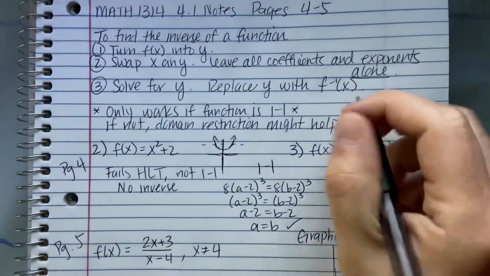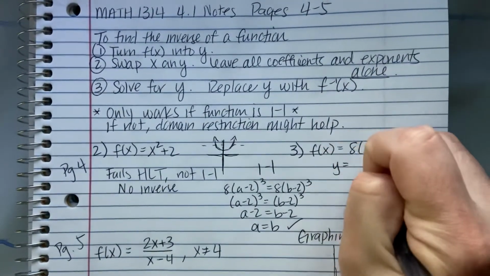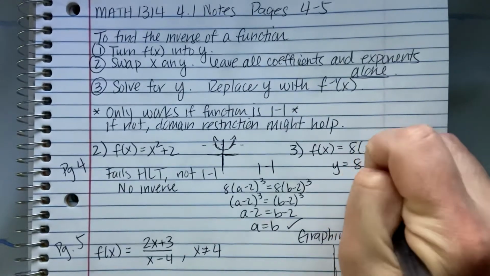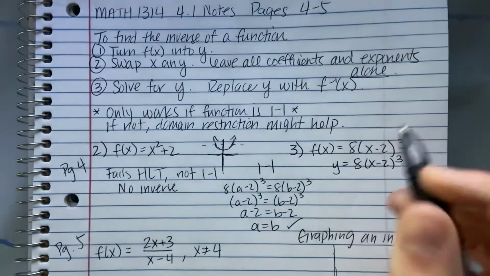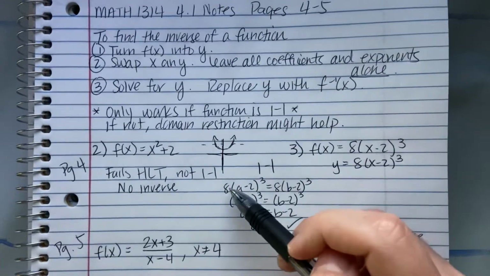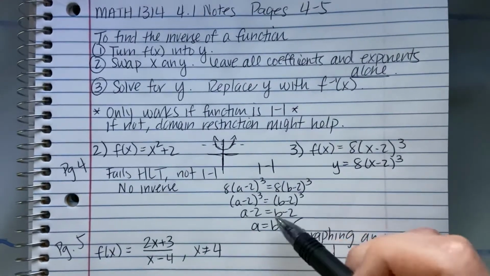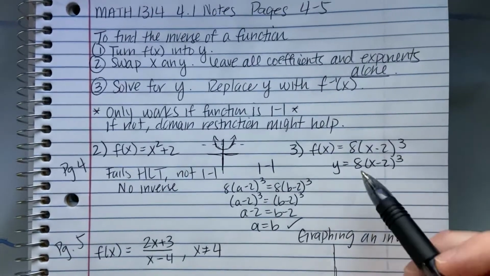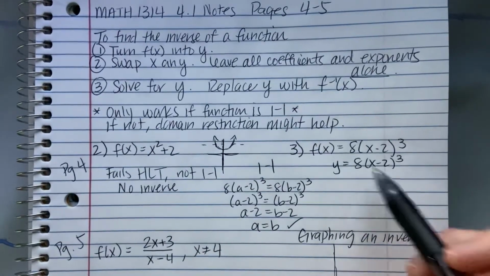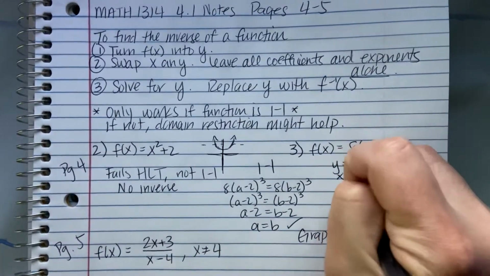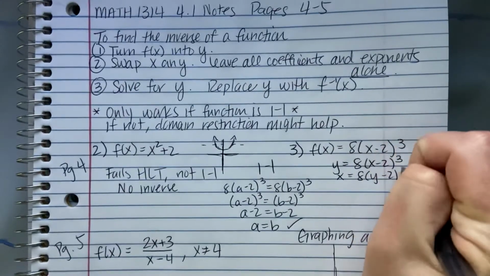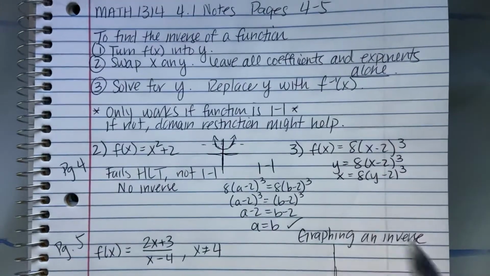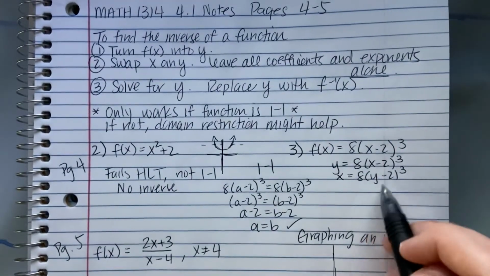So find the inverse. Change my f of x into a y. Y equals 8 times x minus 2 cubed. Now the same steps I did over here, divide by 8, take the cube root, and add the 2, are the exact same steps I'm going to do here when I switch x and y. So x equals 8 times y minus 2 cubed. All I did was switch the x and y. Now I need to get this y by itself.